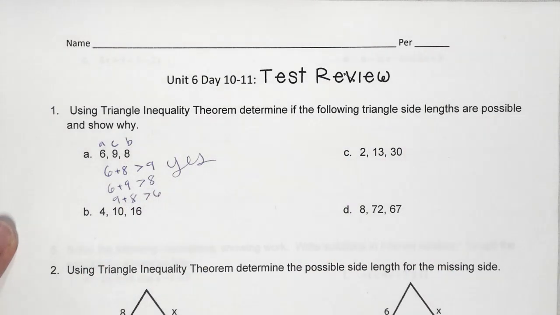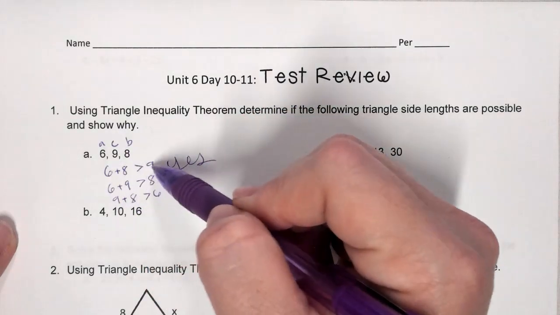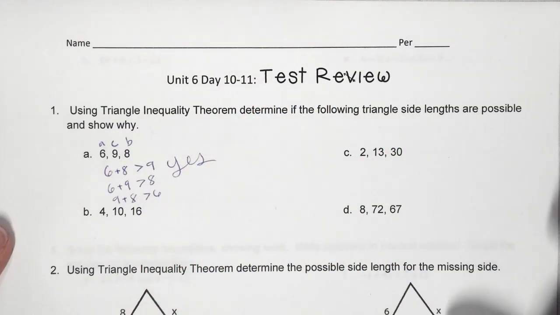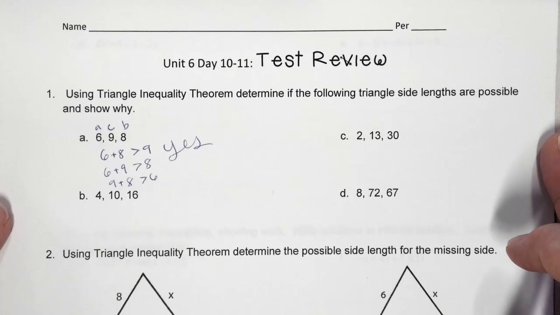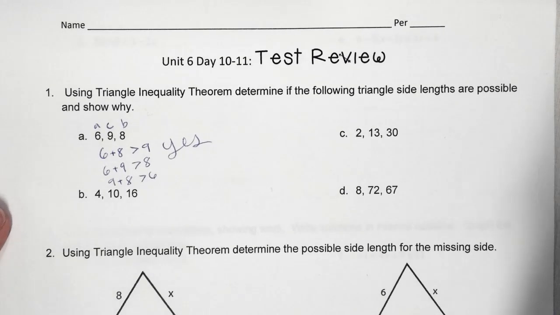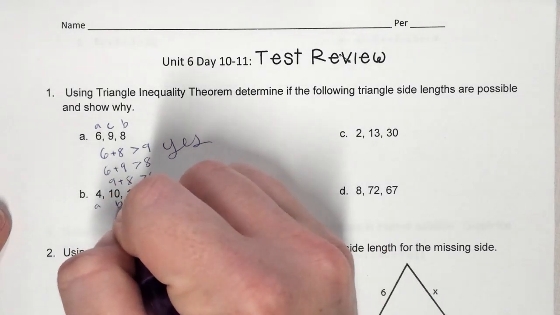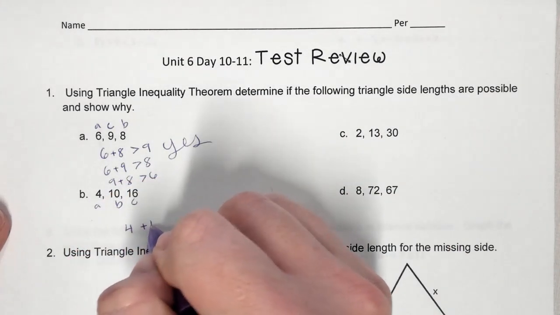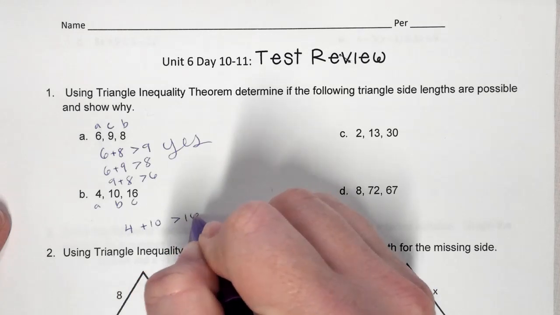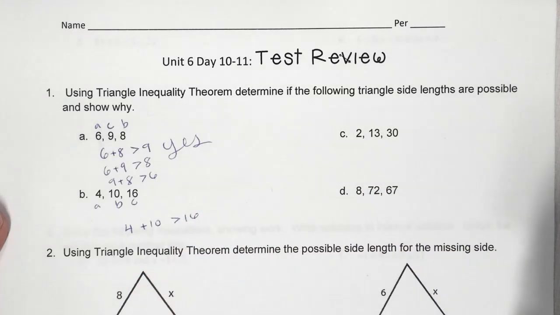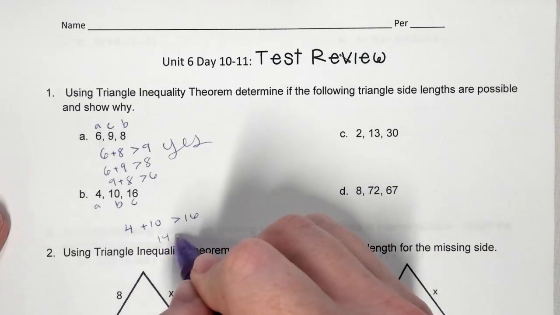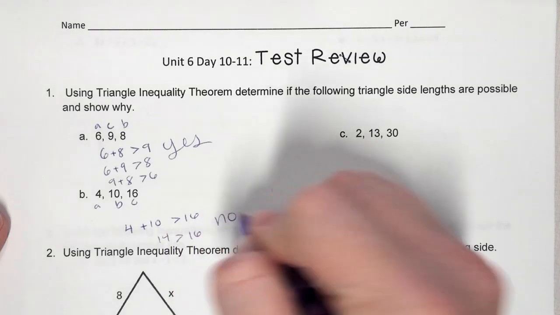The most important one is when it's A plus B is greater than C. Pretty much that will tell you every single time if it's yes or no, if you chose the biggest side to be your C. So this is my C, A, B. So 4 plus 10 is greater than 16. Well, 4 plus 10 is 14, which is not greater than 16, so this is no.